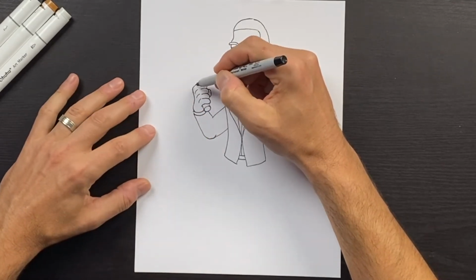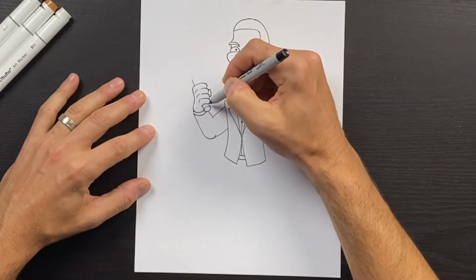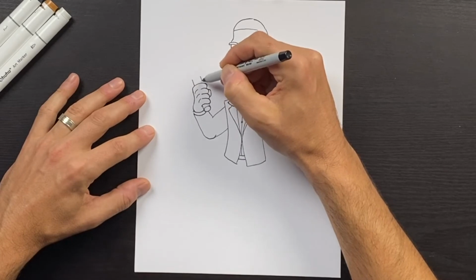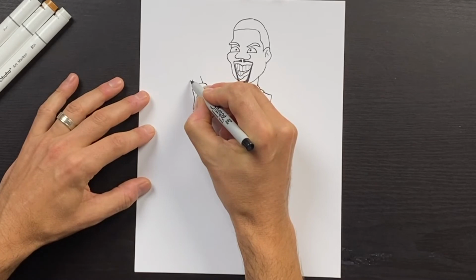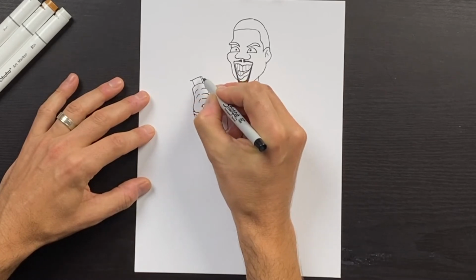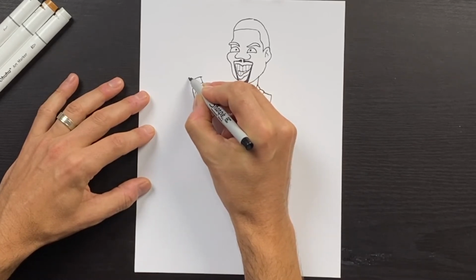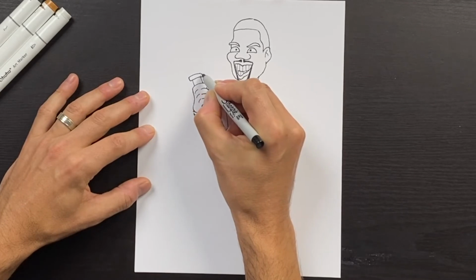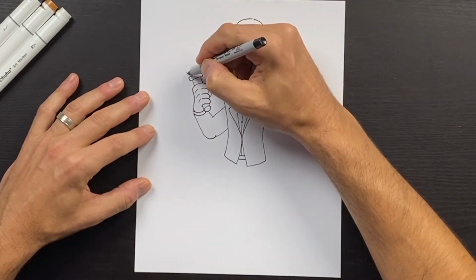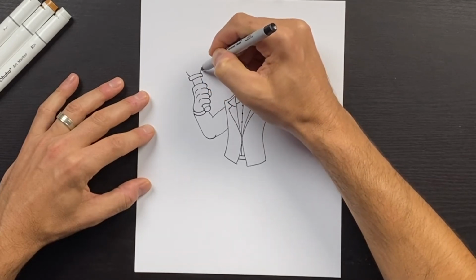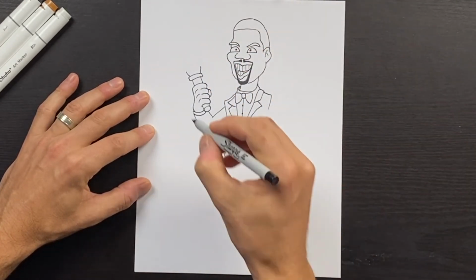Now coming off of the two microphone edges, draw a straight line up through the hand right about here, and another one right about there, then we can draw a curve like this, and we'll draw two lines like that, and then we can draw a rounded shape like this.